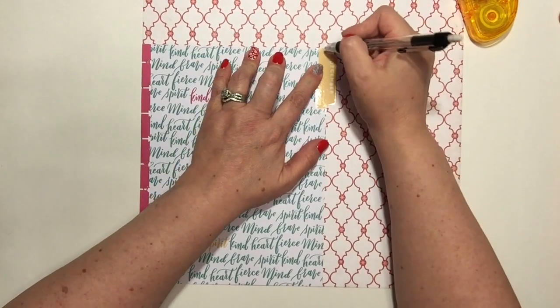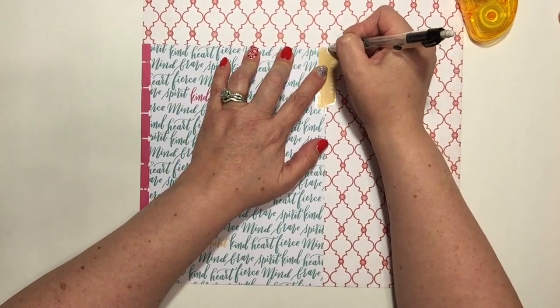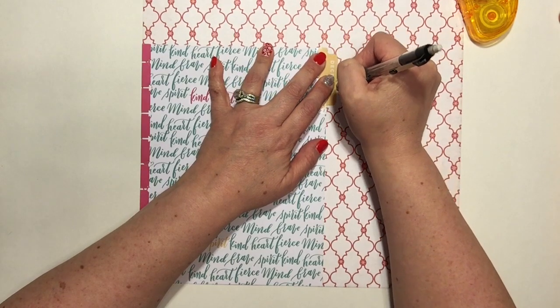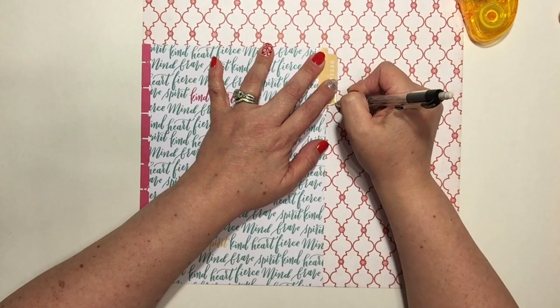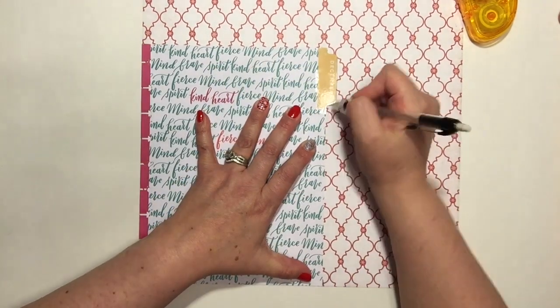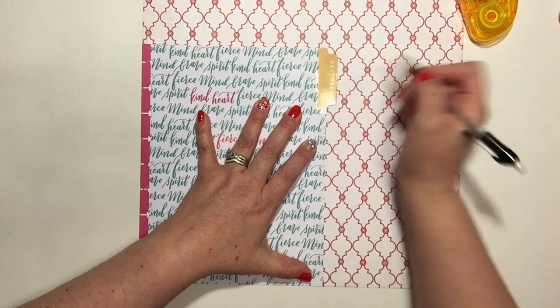So all I'm doing is cutting my tab out, and with this one I want to trace the tab so that way I can cut it out.